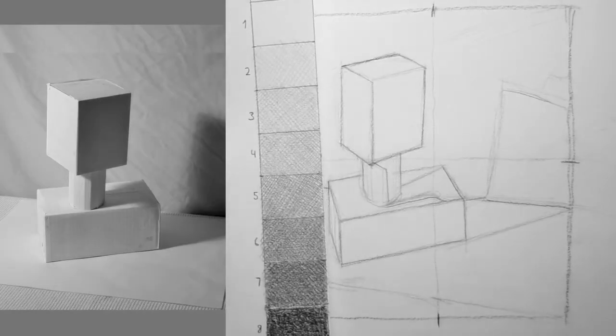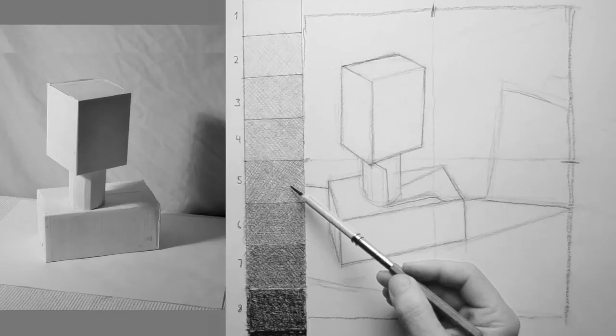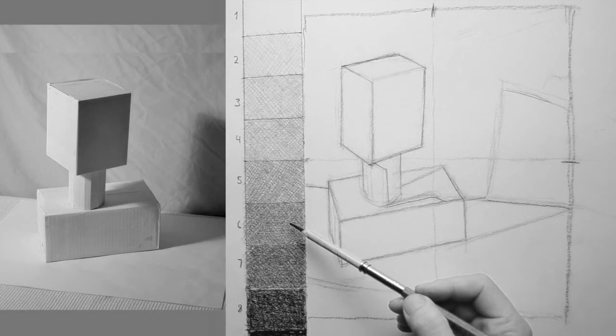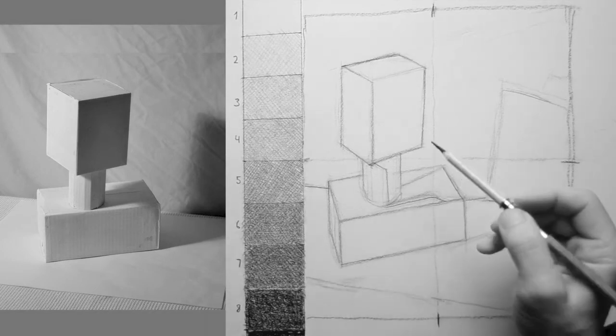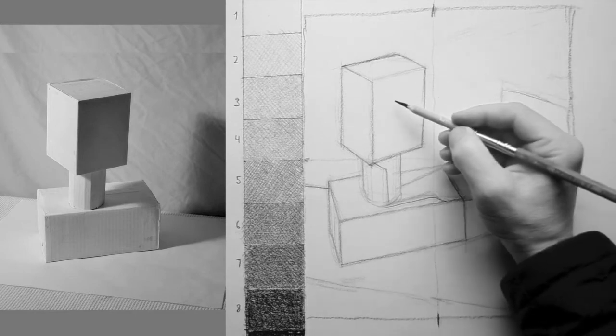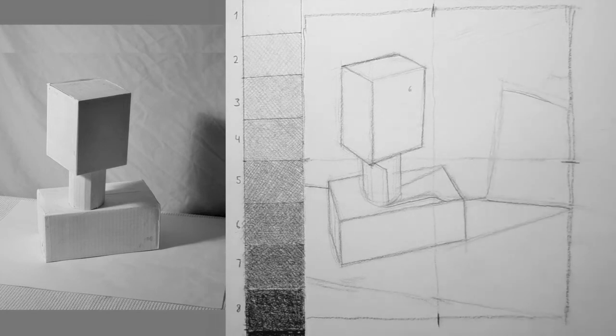To use the value scale, first I will look at my subject and pick an area or shape of tone to reproduce in my drawing. In this case, I will choose the main rectangular plane in the center of the composition. I will compare its tone to my value scale and identify approximately where it falls within the scale. In this case, it seems to be a value 5 or 6. Then I will lightly draw a number 6 on the corresponding plane in my drawing.